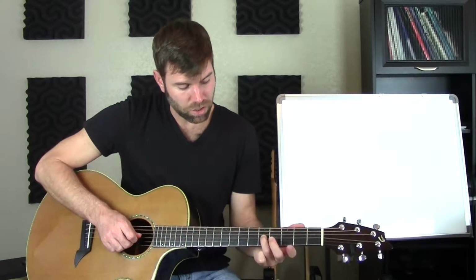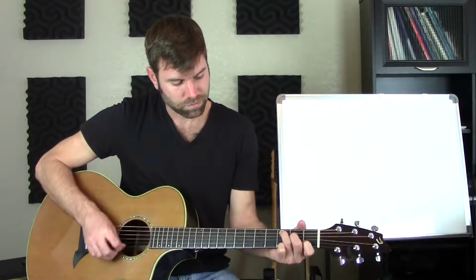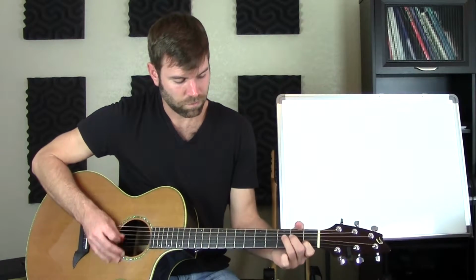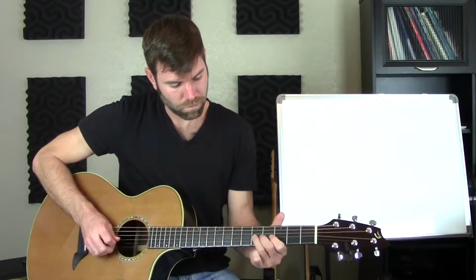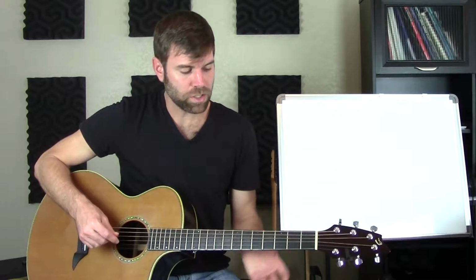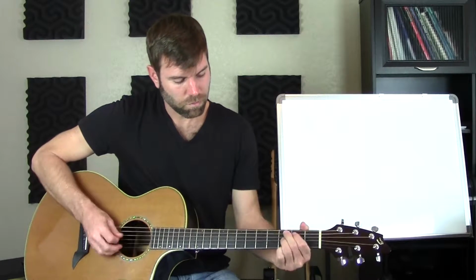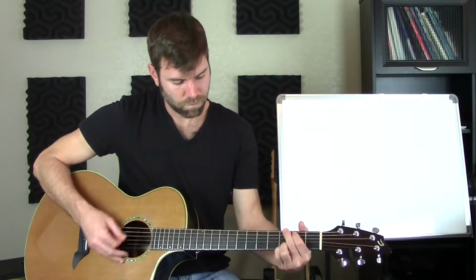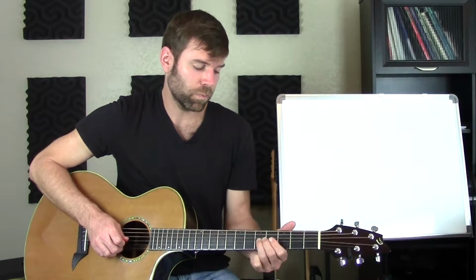So let's say, for instance, we know this is a C note, and this is a C chord. Okay, we could slide into something like that. Or let's say we were going from a G chord to a C. Okay, so you could slide up and down to it.